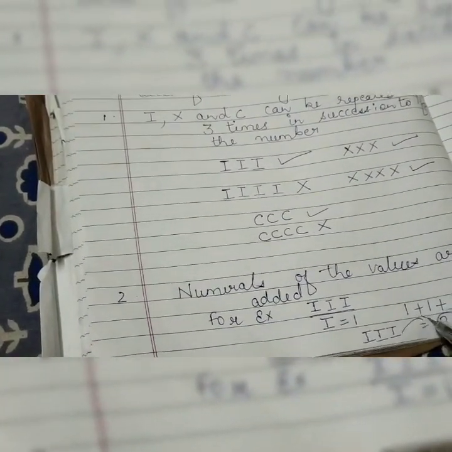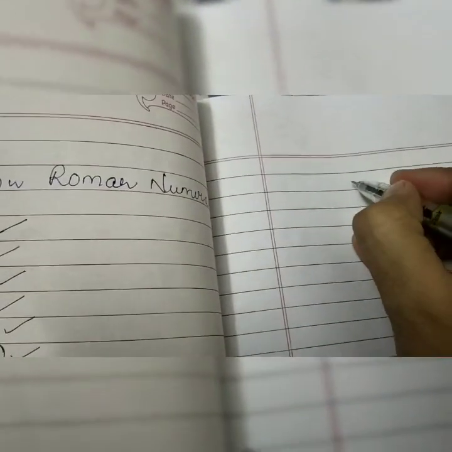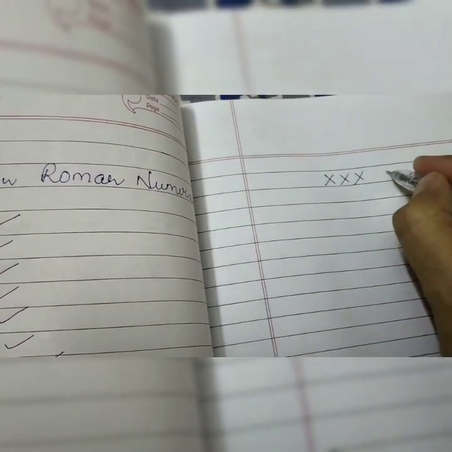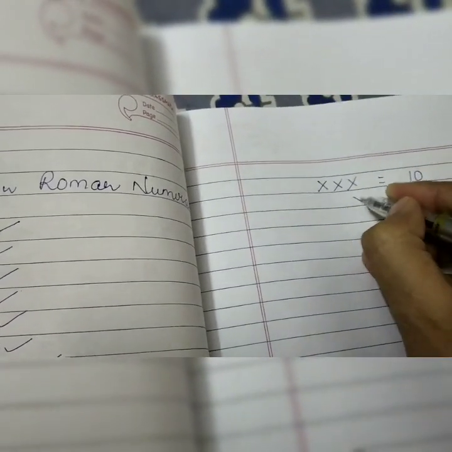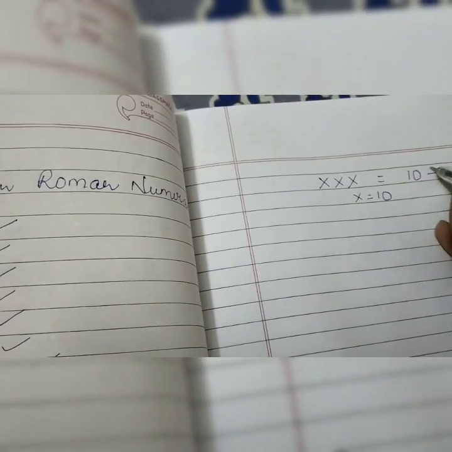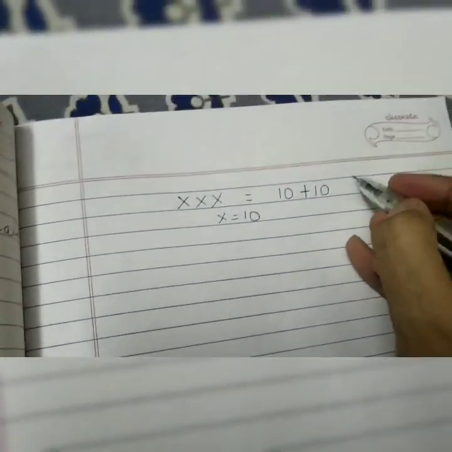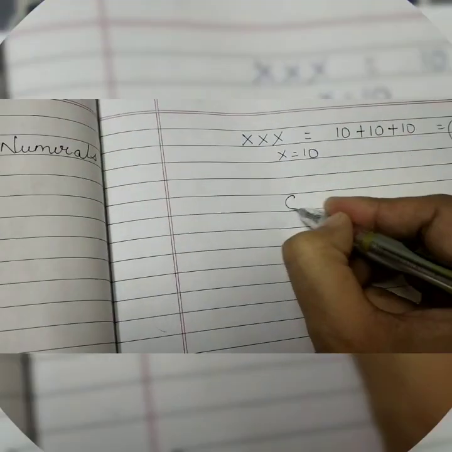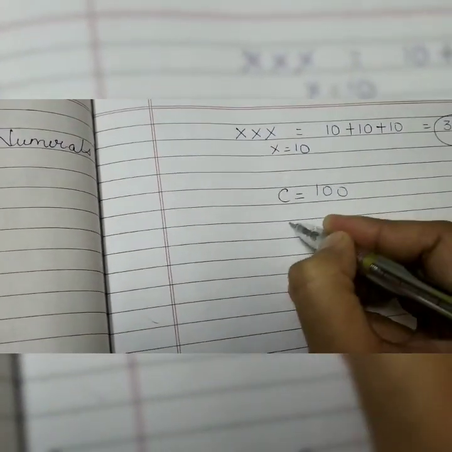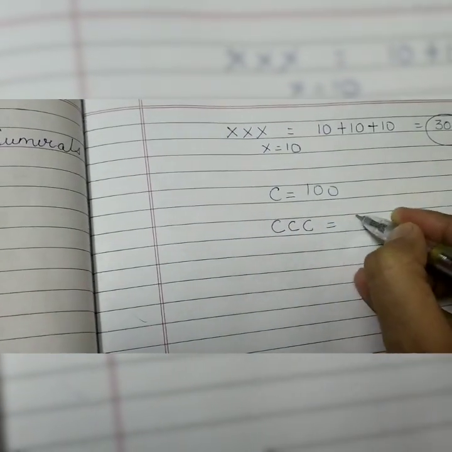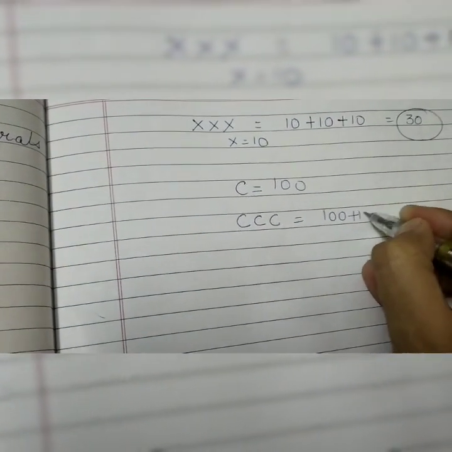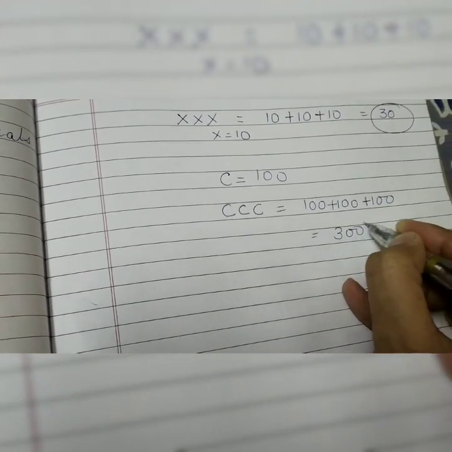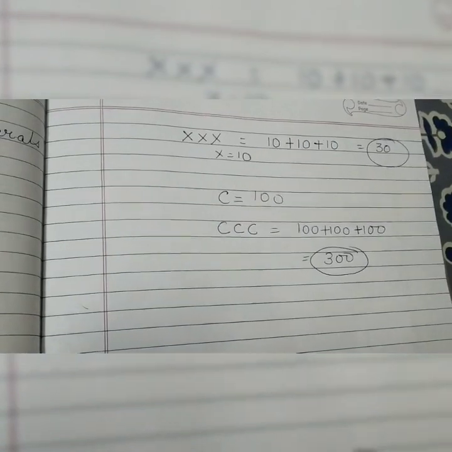So for III, the value is 3. Similarly, if we are having XXX, since X is equal to 10, we write 10 plus 10 plus 10 is equal to 30. Since C is equal to 100, if we are having CCC, it is 100 plus 100 plus 100, which is equal to 300. I hope you all have understood the second rule also.